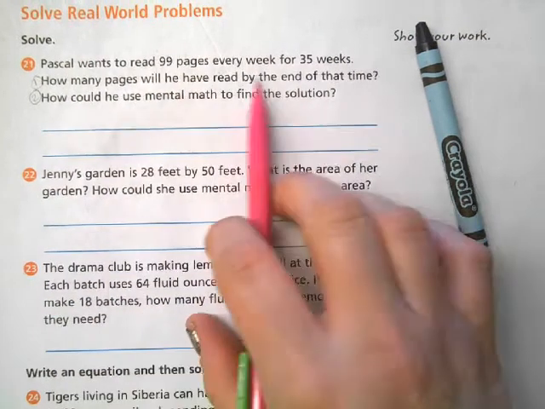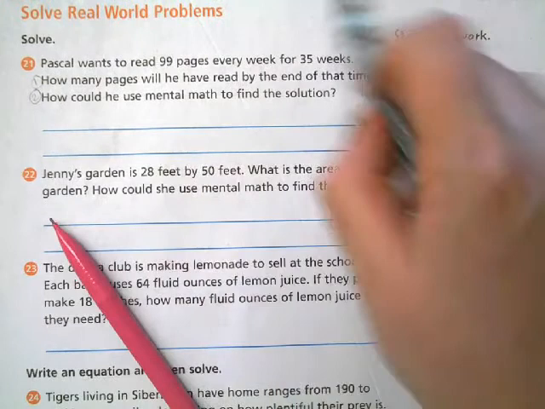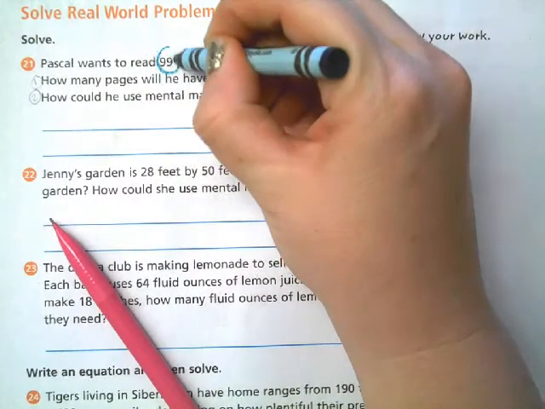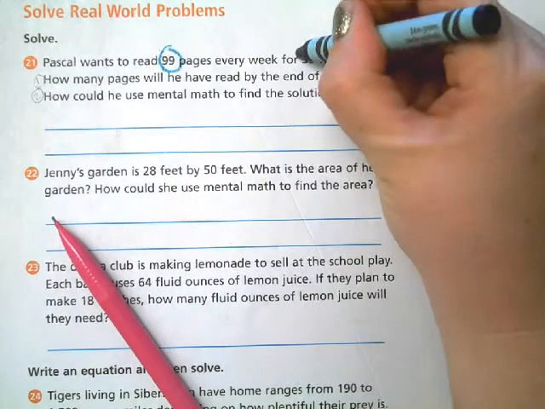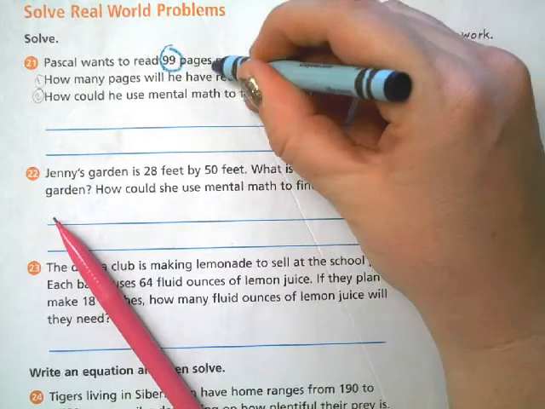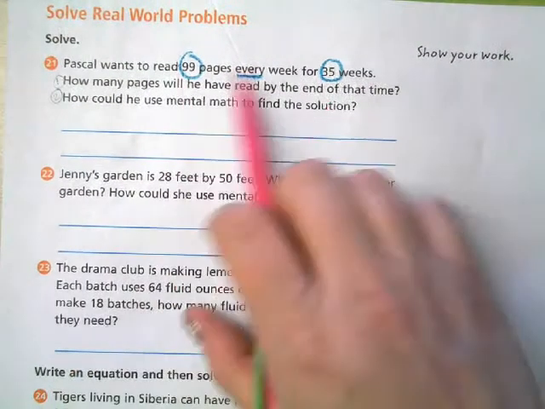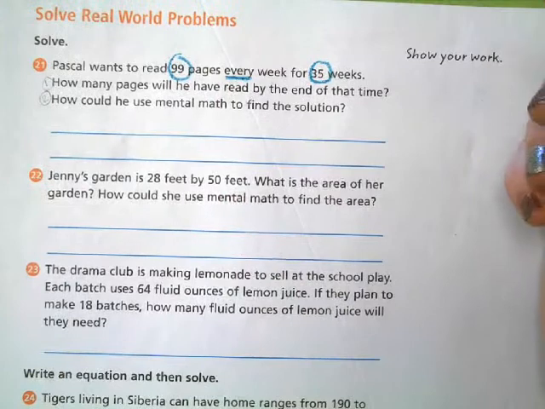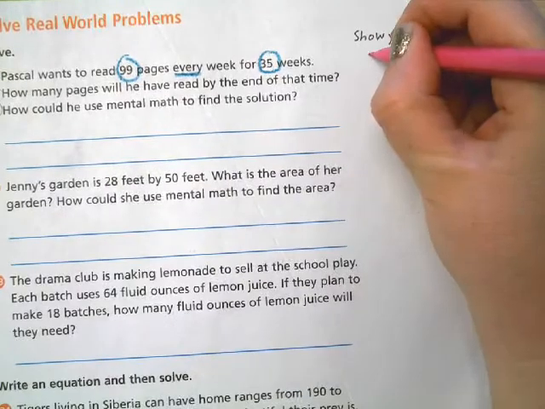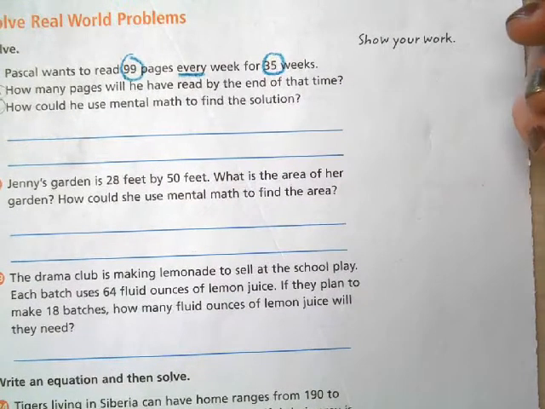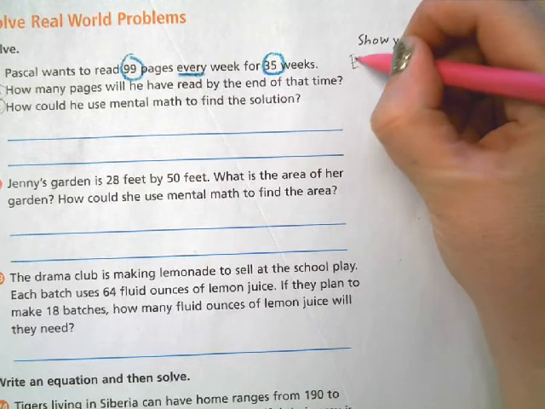So how many pages will he have read by the end of that time? Well, he reads 99 pages every week for 35 weeks. Every is going to mean that we're multiplying. So we're doing 99 times 35. Okay? So let's use expanded notation.